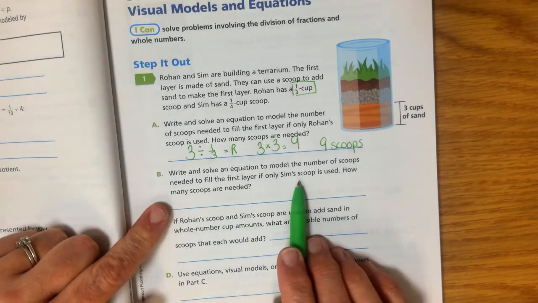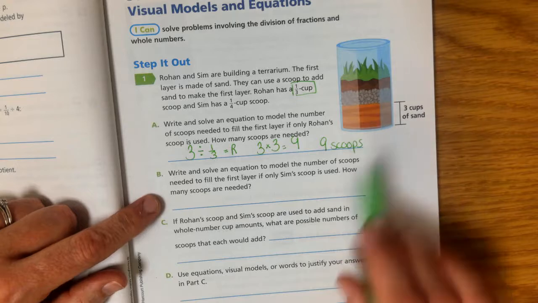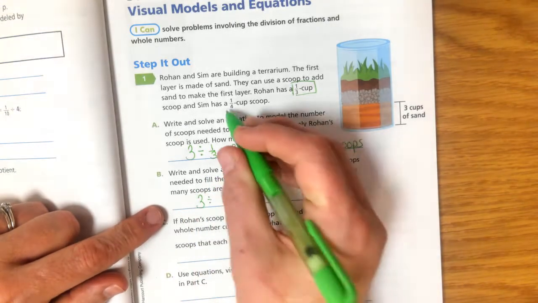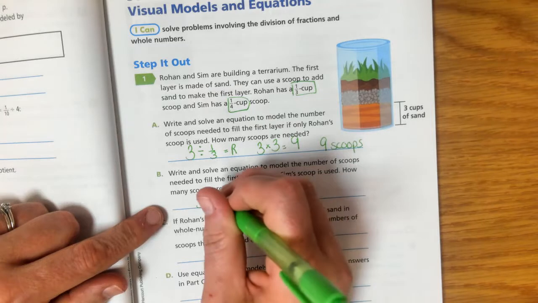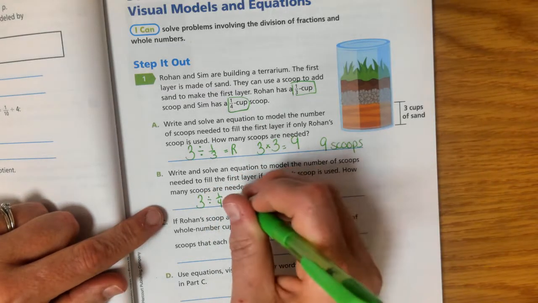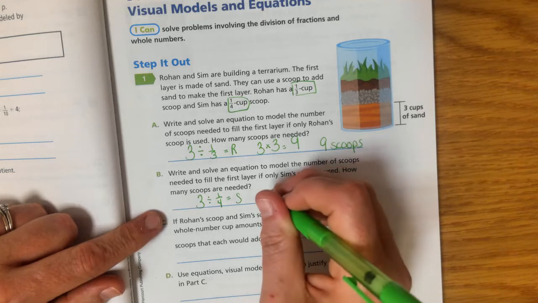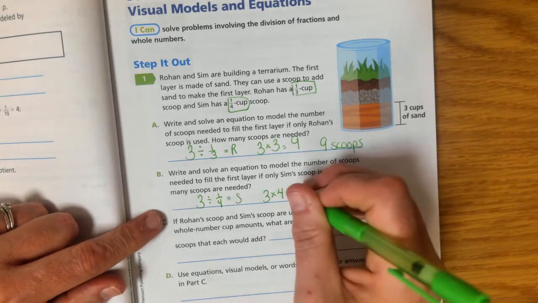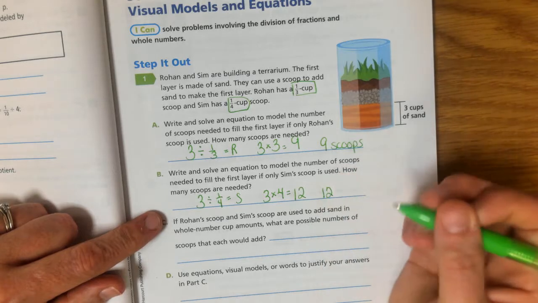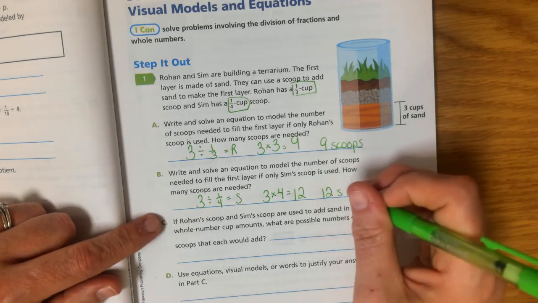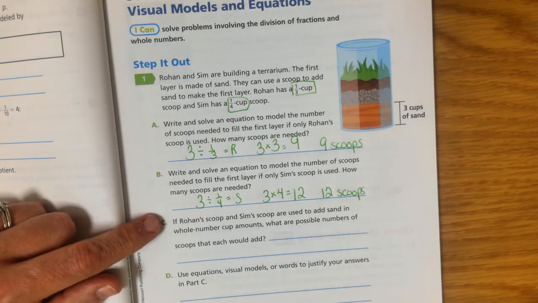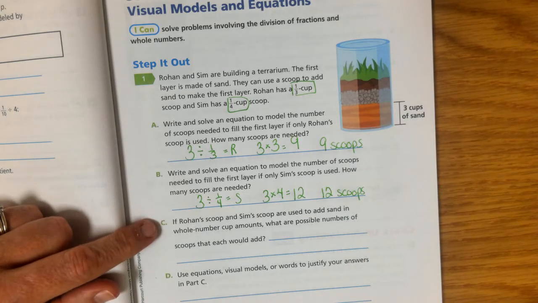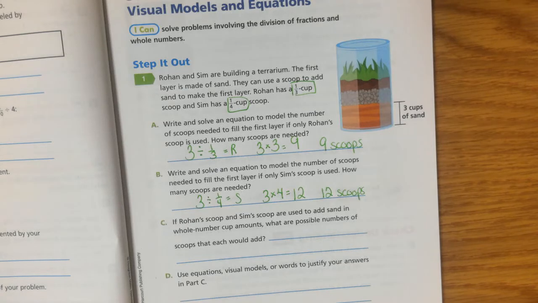Now, if we have only Sim's scoop to use, so we need the same 3 cups of sand, but this time we only have a 1/4 cup scoop. And we'll do S for Sim. So then we would do 3 times 4, which equals 12. So that if we use Sim's scoop, we would need 12 scoops. If Rohan's scoop and Sim's scoop are used to add sand in whole number cup amounts, what are the possible numbers of scoops that each would add?